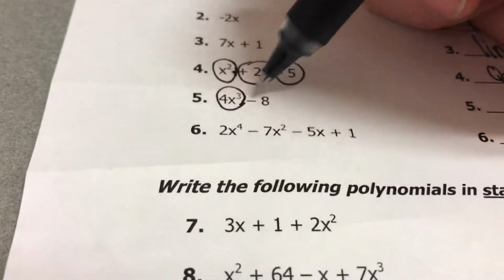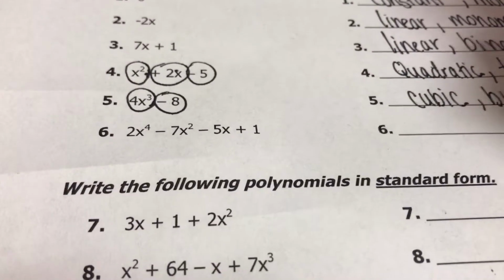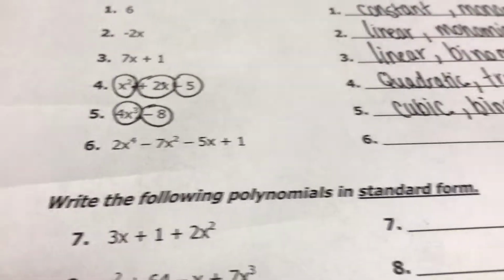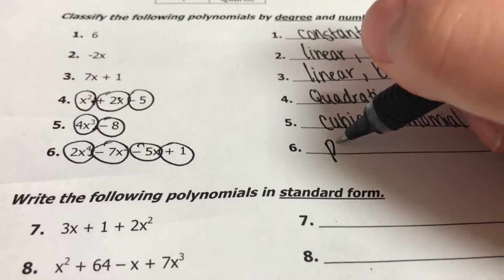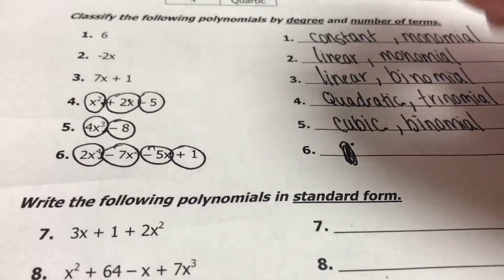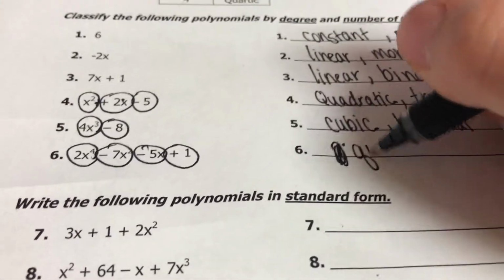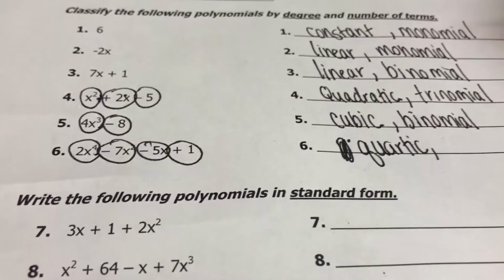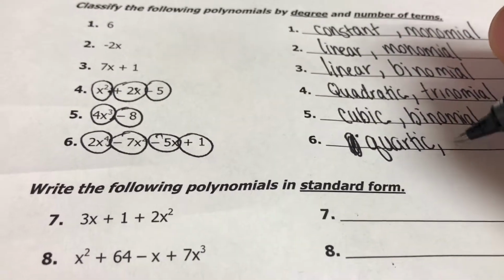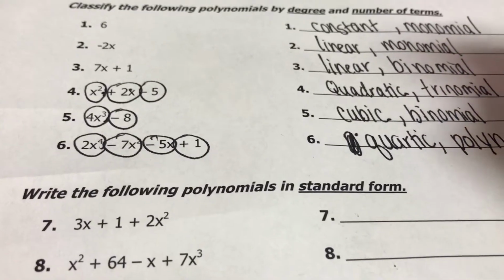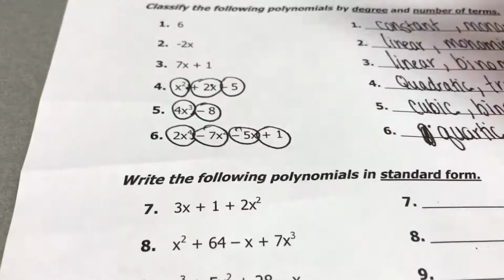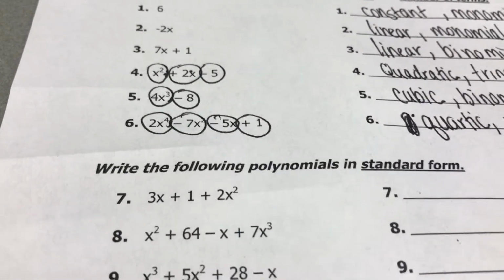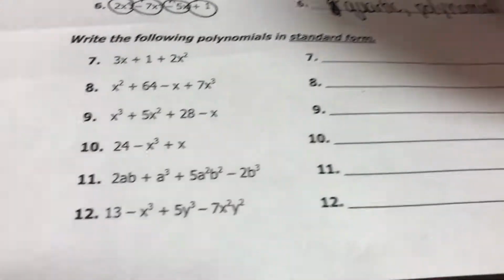Now I look at my terms, I only have 2 though, so it's going to be a binomial. My next one, I've got 1, 2, 3, 4 terms. My bad, I was trying to do the terms first. My degree is going to be quartic, and my terms is going to be a polynomial, because the highest one is to the 4th power, and there are 4 terms. Sorry, my bad.